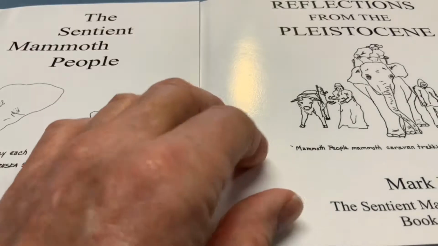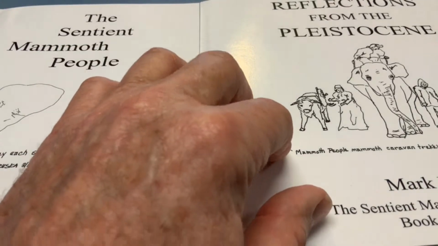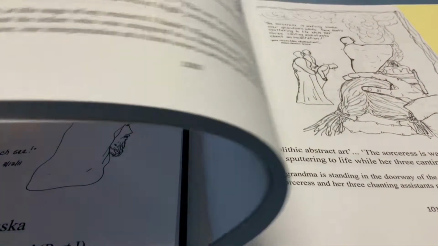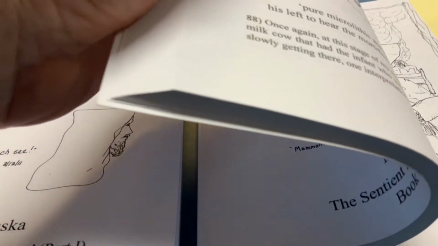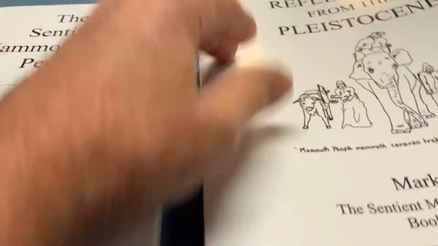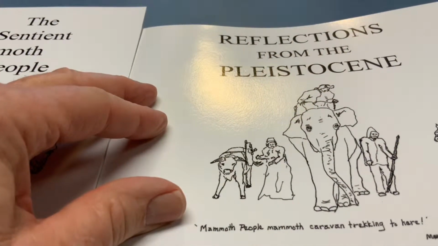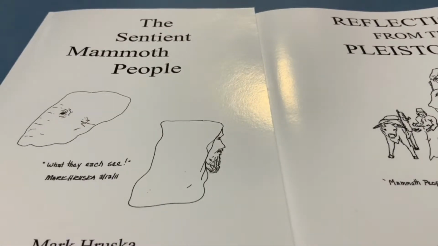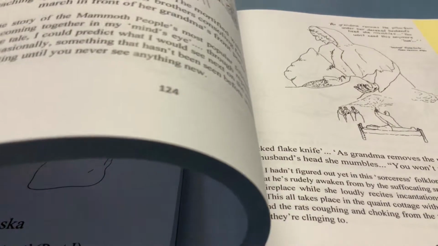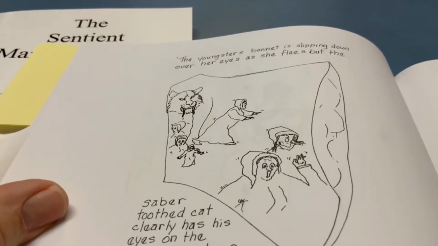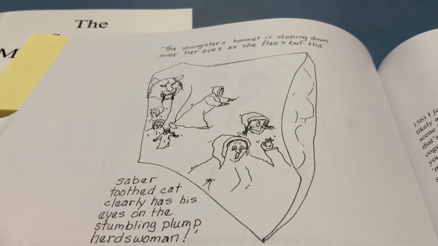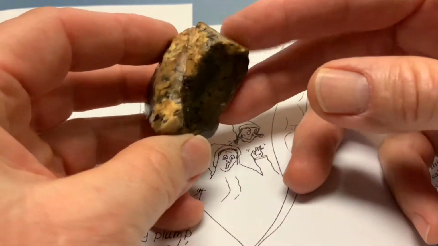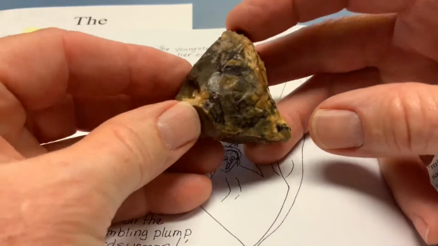So to start off, I'm going to show you some line sketch illustrations that I sketched perhaps 6 or 7 years ago in my second book, Reflections from the Pleistocene. That is a companion book to the Sentient Mammoth People. First of all, I showed you this image in the last video, and I'm going to use the same one to show you how you can see this polished, heat-treated stone from the Spanish diggings.